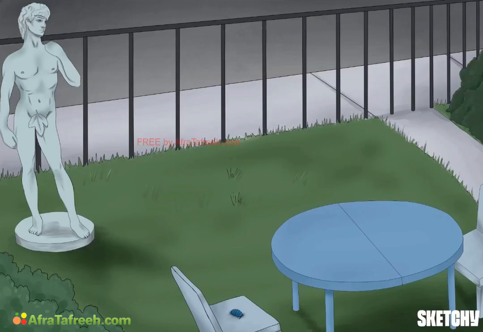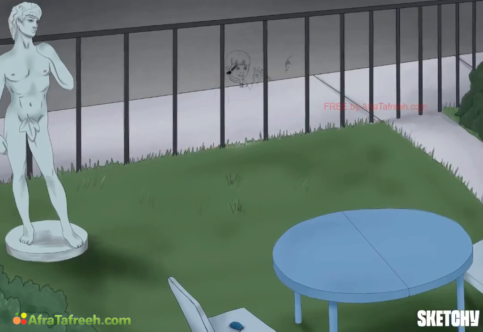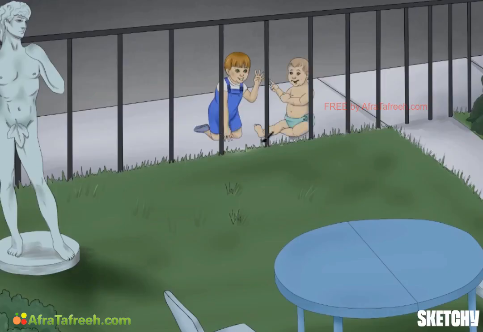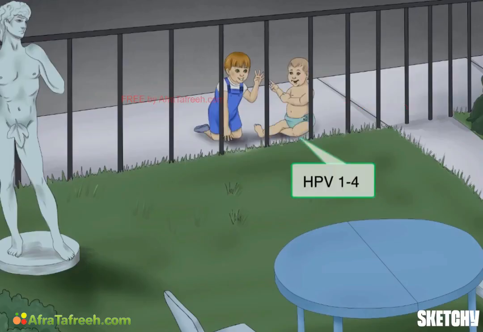So let's start over in the back here and you'll see what I mean. We've got these young children, and they're 1 and 4 years old. As you can see, they're telling each other how old they are. So this part of the scene is going to be dealing with HPV strains 1 through 4. Notice they have these pill bugs all over them.